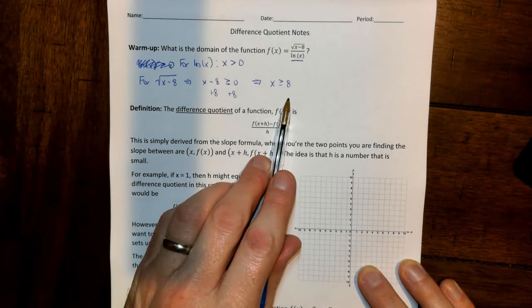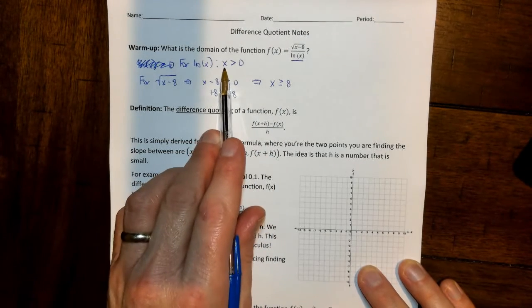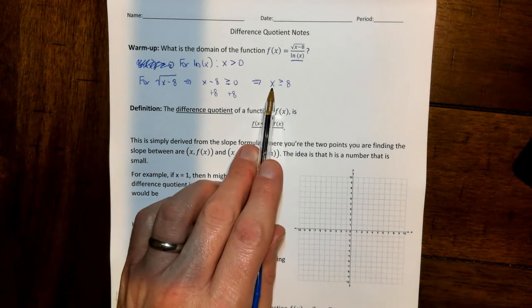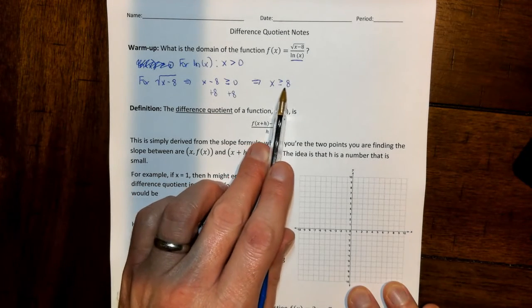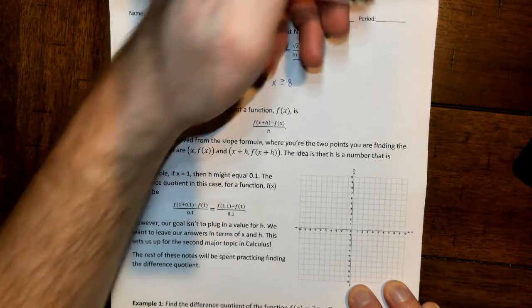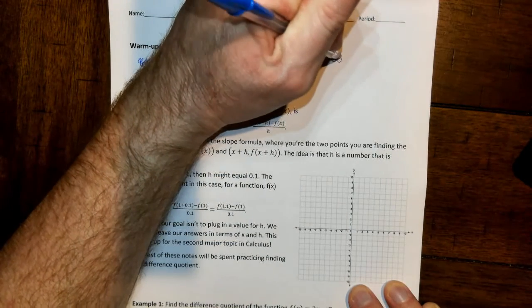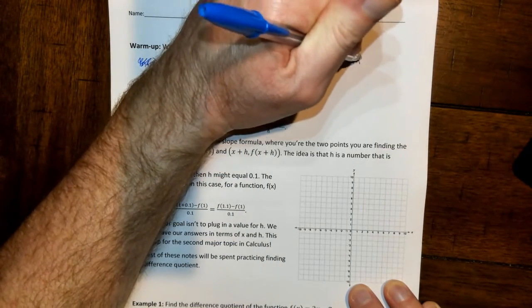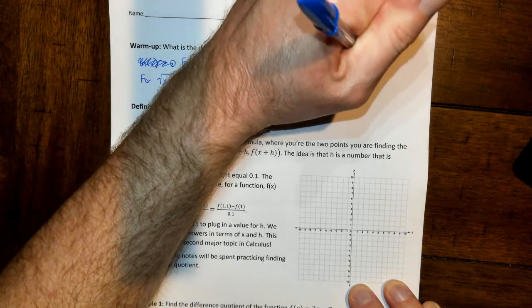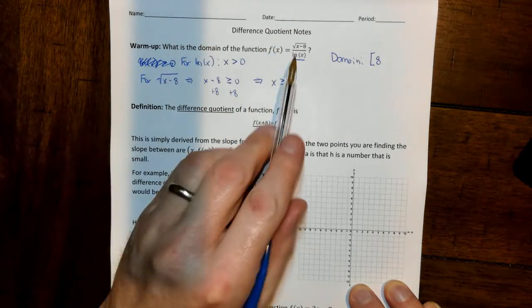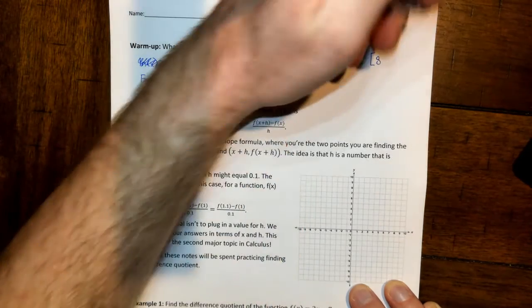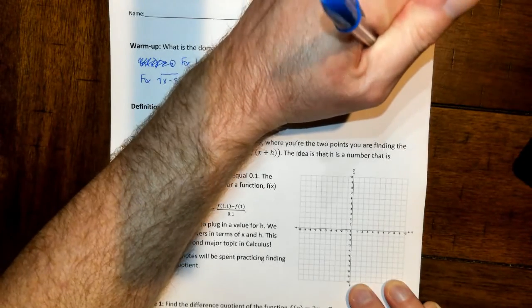This actually really trumps that. So this says x has to be greater than 0, but wait a minute, x needs to be bigger than 8, or at least greater than or equal to. So your domain for this problem is actually going to be 8, and we can include 8 because the numerator can be 0, all the way to infinity.